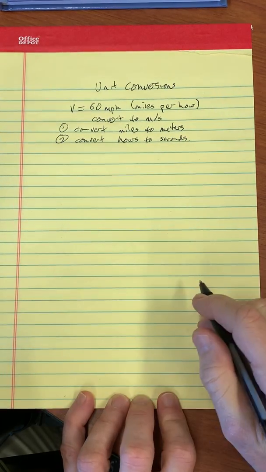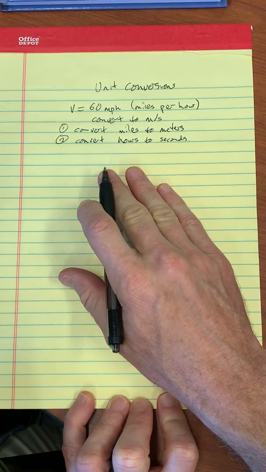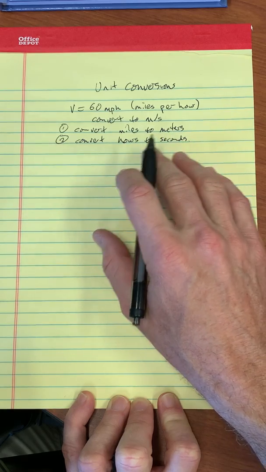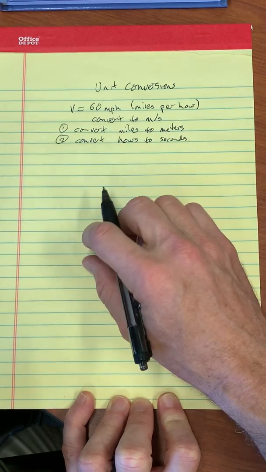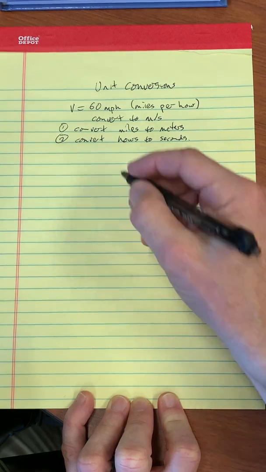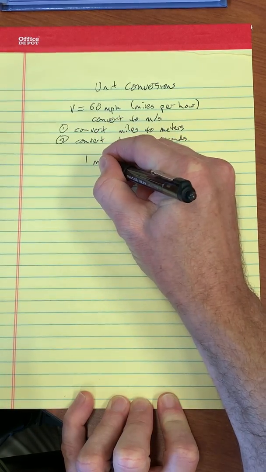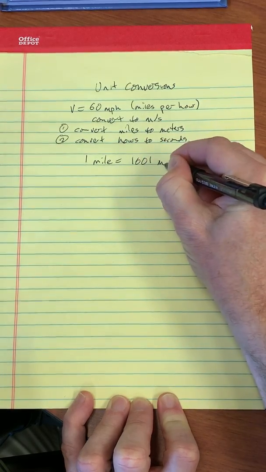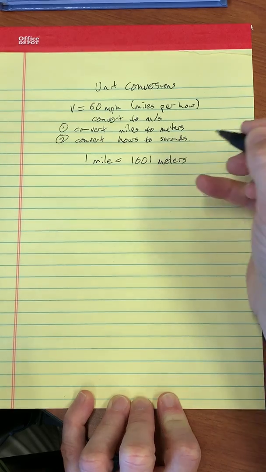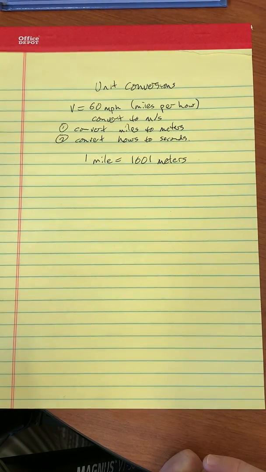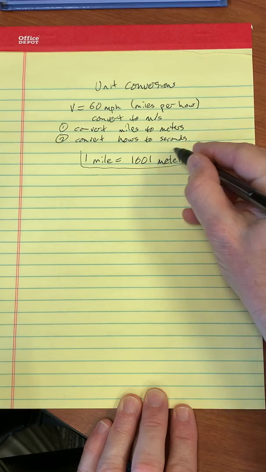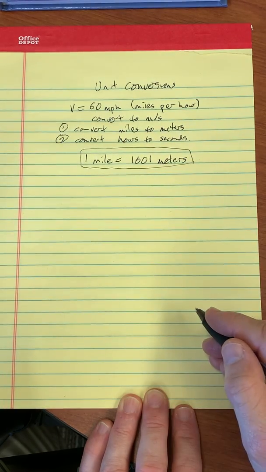In order to do any conversion, you must have a numerical expression that tells you how many of one unit is in exactly one of the other unit. So for example, I need to know something like 1 mile equals 1,601 meters. Now, this is not something typically you would need to memorize. This is something that would be provided to you, or you can look it up. So this is a statement of an equivalence. Both of these things are the same length.